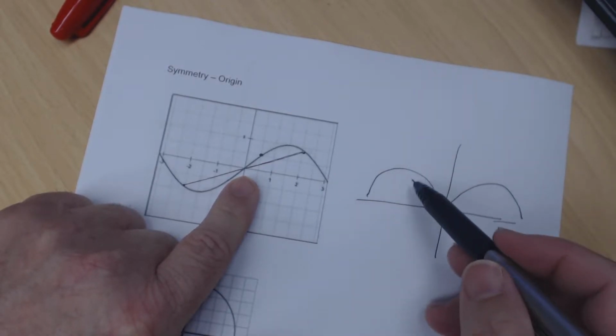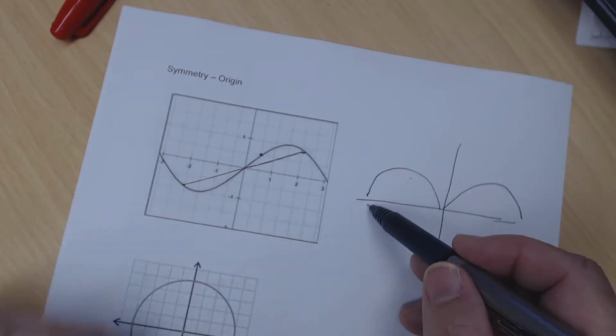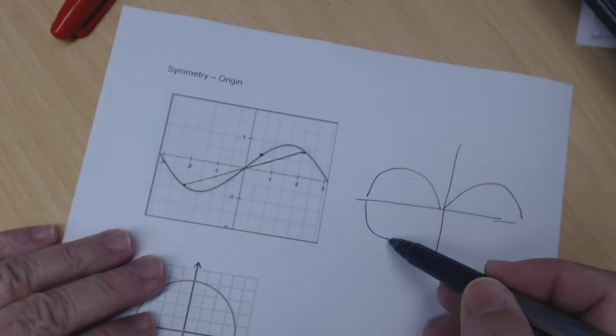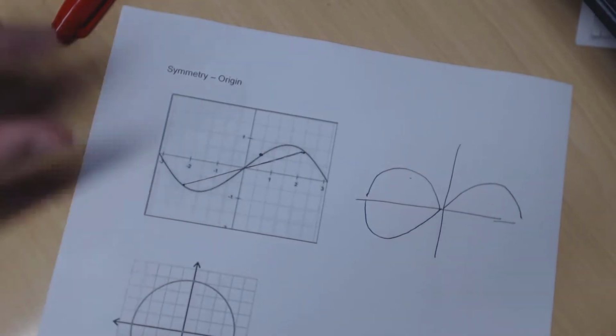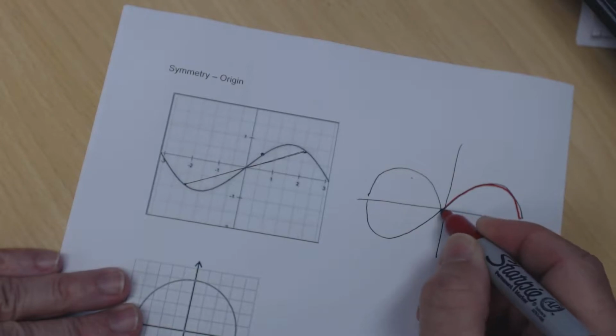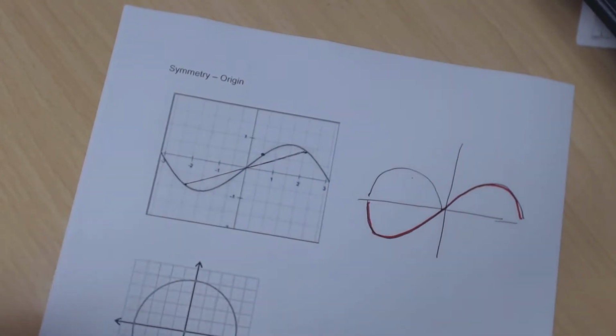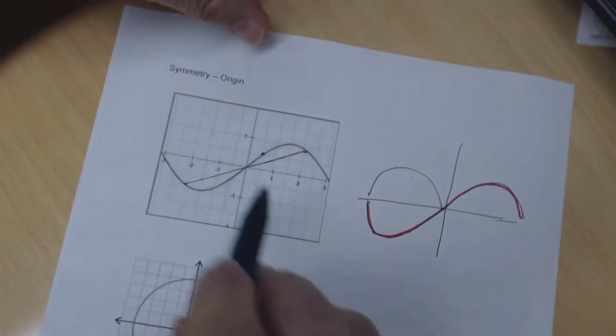Okay? And then once you get that piece, you reflect that about the x-axis, and then you'll get this piece here. And notice that this portion here is my graph.